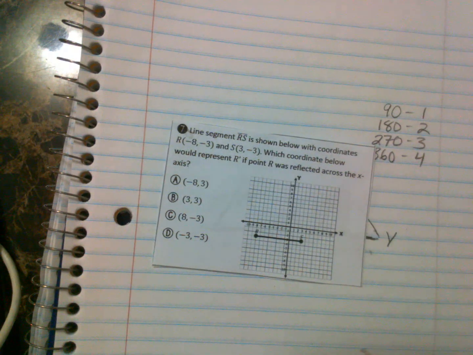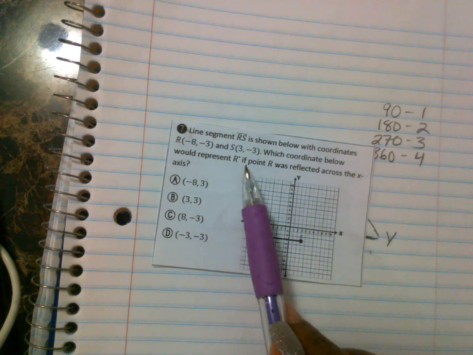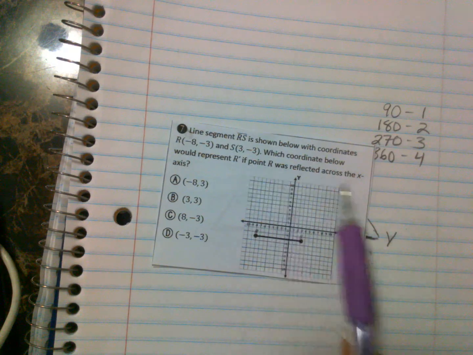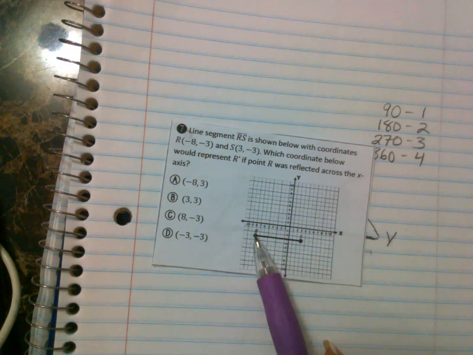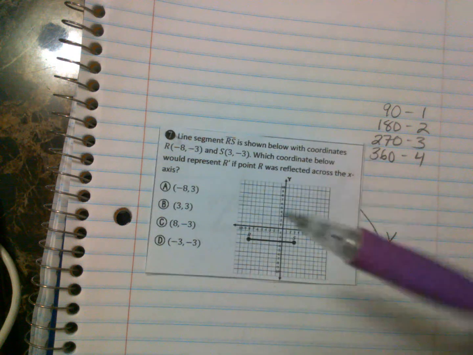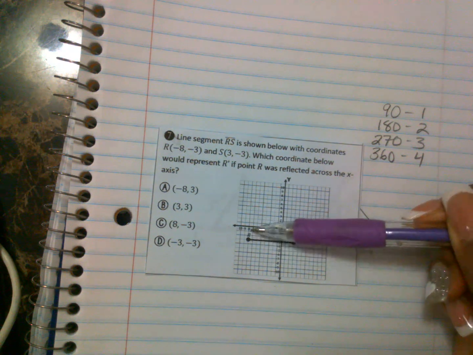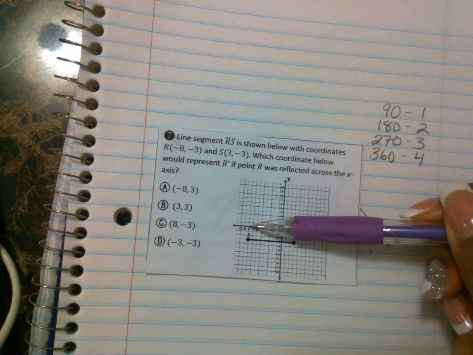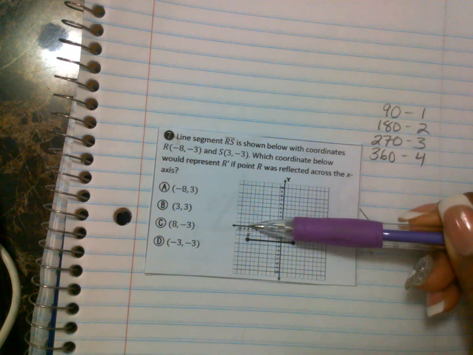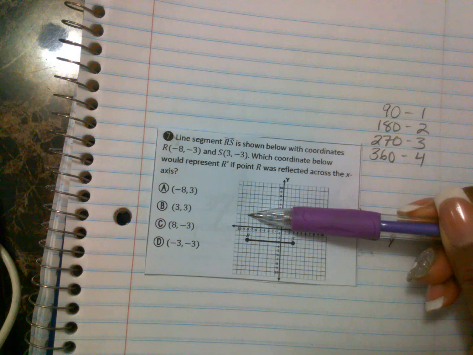Now it's saying which coordinates below would represent R if it was reflected across the X axis. So this is R and you're flipping it over this X axis here. Look how far it's under the line: 1, 2, 3. When you flip it over this X axis, it's going to be above the line 1, 2, 3. So it's going to be right here.